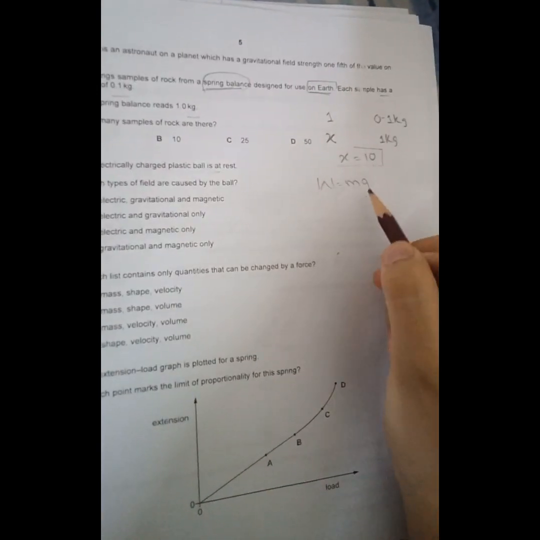But on another planet, let's say W is equal to mg, right? So what do I know? I know the total mass is 1 kg. Here the masses are going to be different, but the weight is going to be the same.